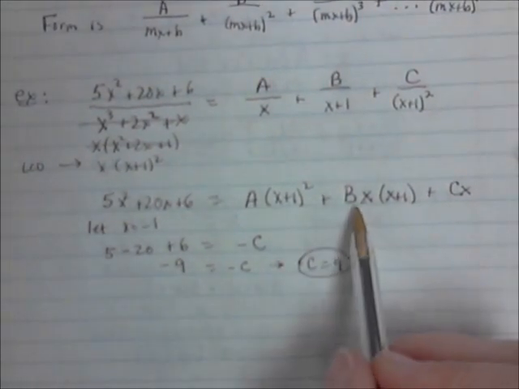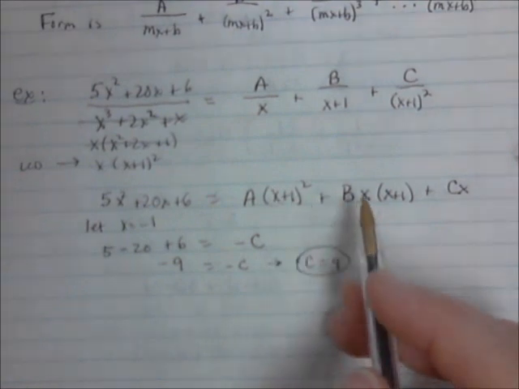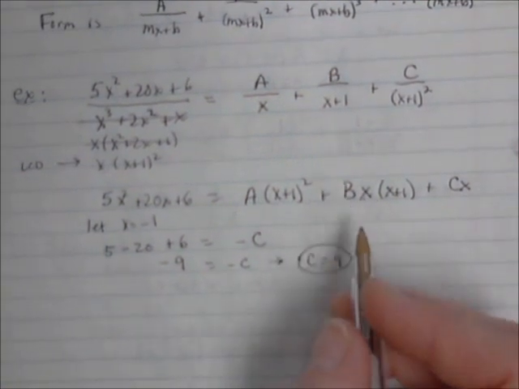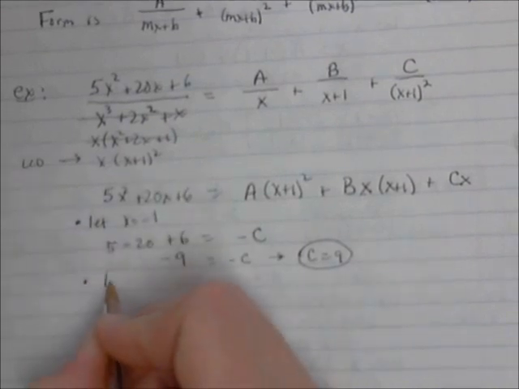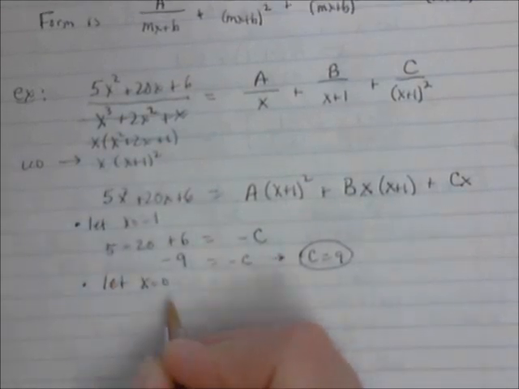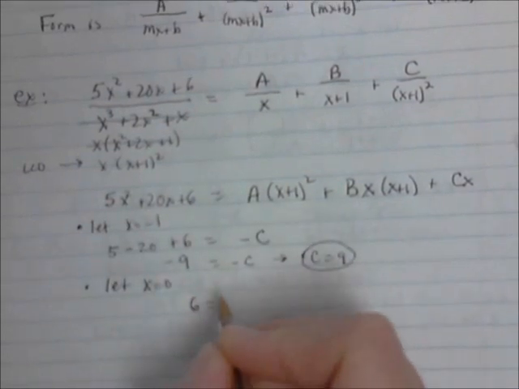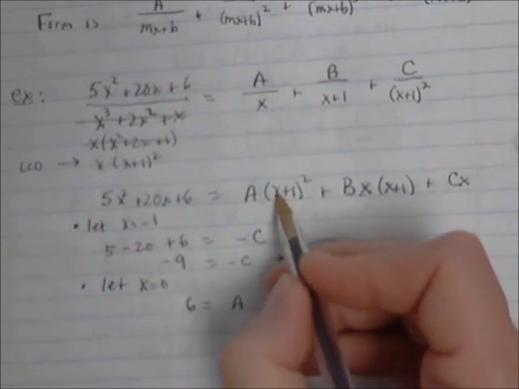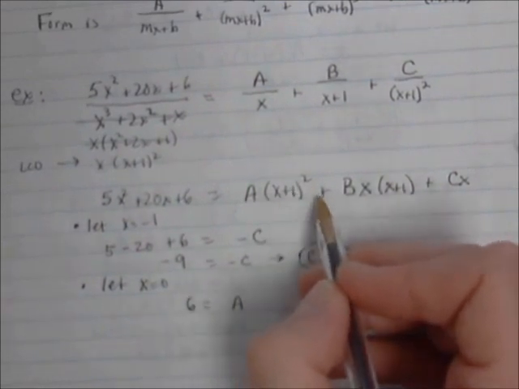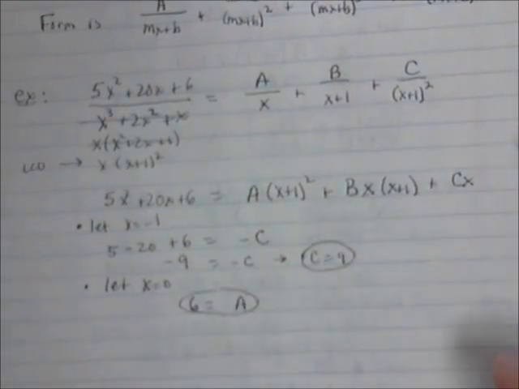The next convenient number to let x equal is 0. If we let x equal 0, then this term goes to 0 and this term goes to 0, so we'll be able to solve for a. So we're going to let x equal 0 this time, and when we plug in 0 on the left-hand side, we get 6 is equal to a, because 1 squared is 1, so 1 times a, plus 0 plus 0. So that was easy. We get a equals 6.